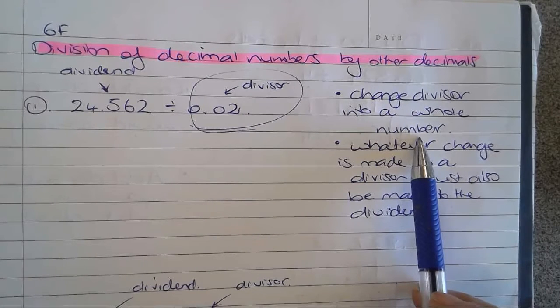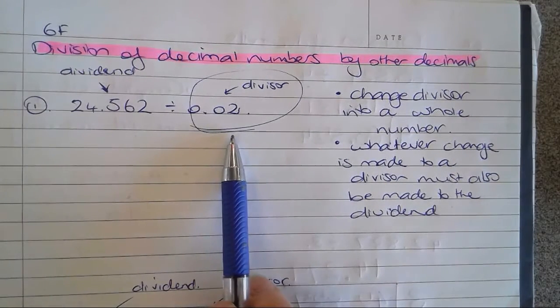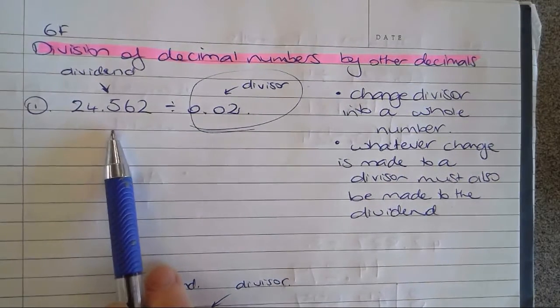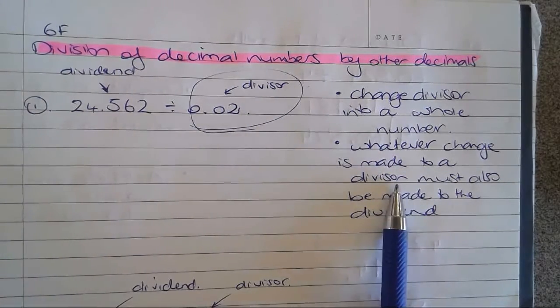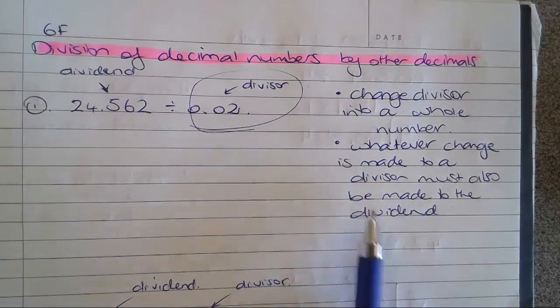Now, it's kind of like finding an equivalent decimal in some ways. And with that rule, when we were doing equivalent fractions, we talked about whatever we do to the top, we've got to do to the bottom. Try and remember that with this style of question. Whatever we do to our divisor, we've also got to do to our dividend, which is our other part of the question. So whatever change is made to a divisor must also be made to a dividend.